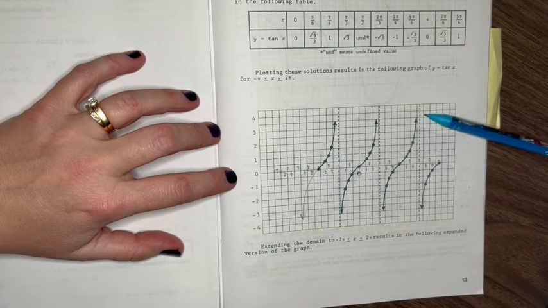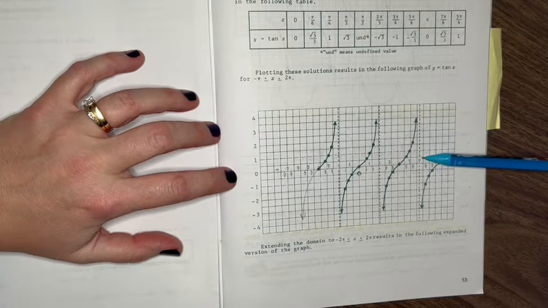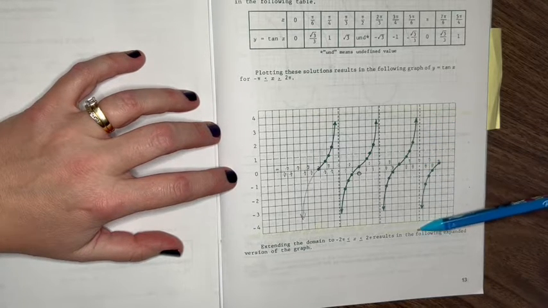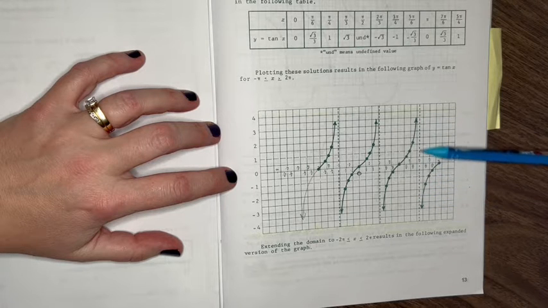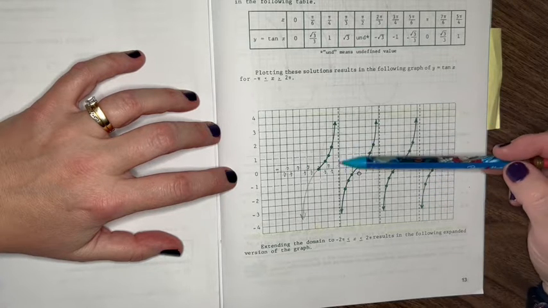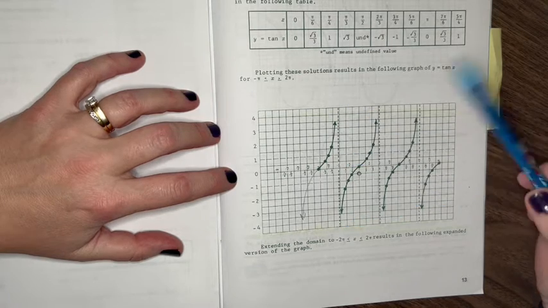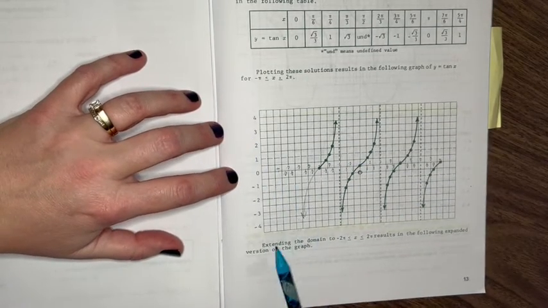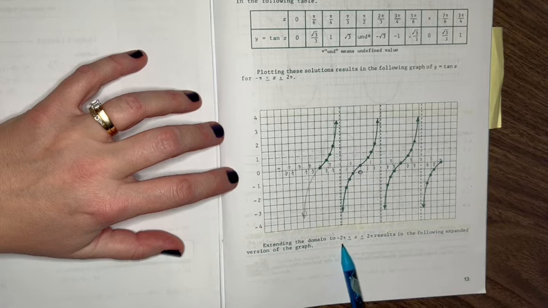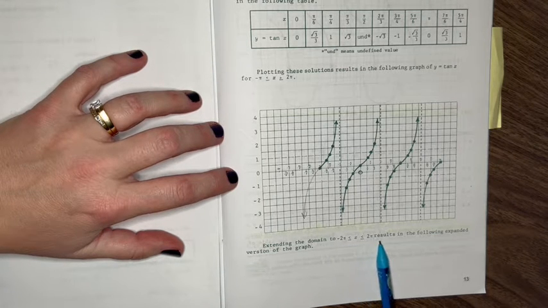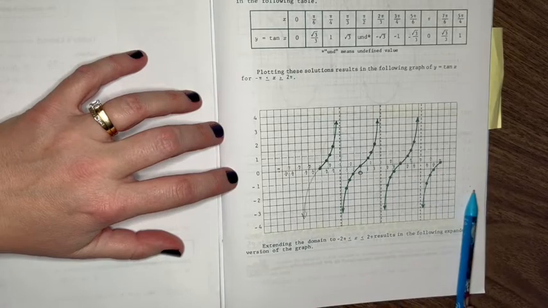Here it is again at 3 pi over 2. Okay, we have another undefined area. And over here at negative pi over 2, okay? And it tells us here that extending the domain to negative 2 pi is less than or equal to x, which is less than or equal to 2 pi, results in the following version.